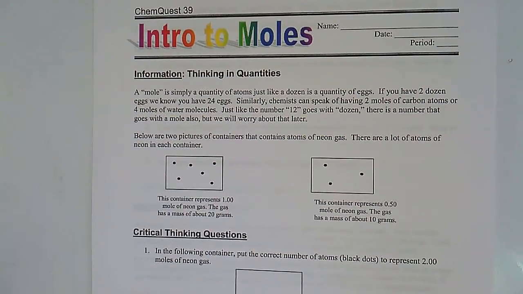Below are 2 pictures of containers that contain atoms of neon gas. There are a lot of atoms of neon in each container. This container represents 1 mole of neon gas. The gas has a mass of about 20 grams. This container represents 0.5 moles of neon gas. This gas has a mass of about 10 grams.